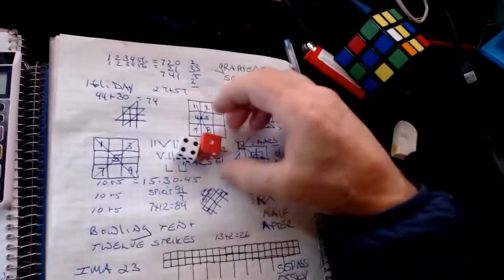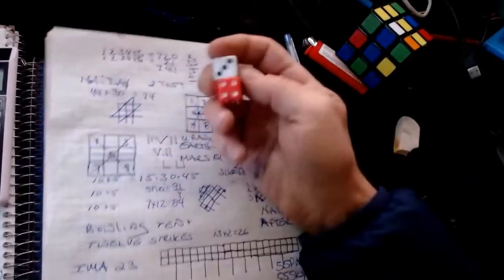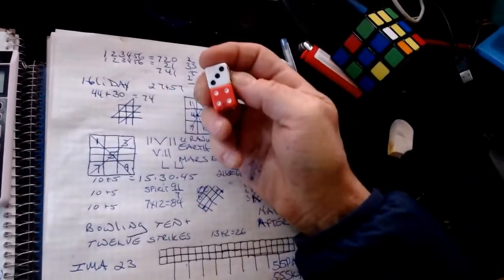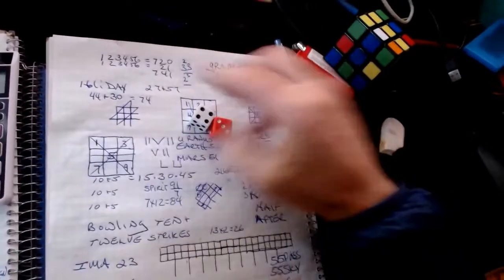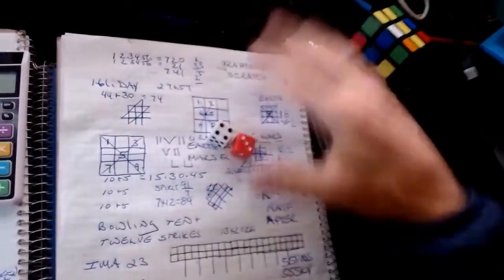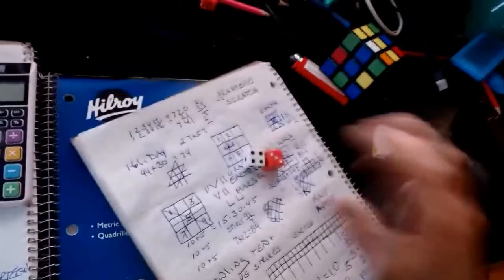4 and 3 is 7. Notice the white one is 3. Notice the red one is 4. So those are all your 7s, but it's just really ironic. It's just ironic. I'm going to come back to here in a minute, right?